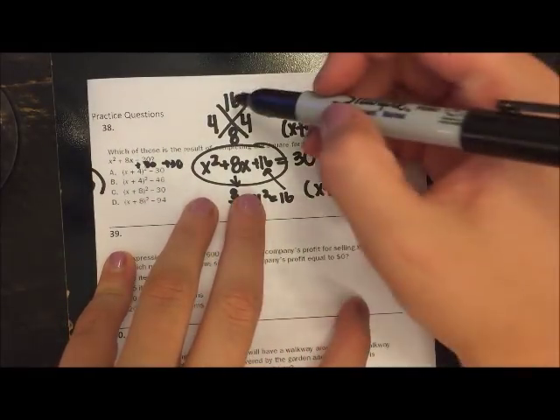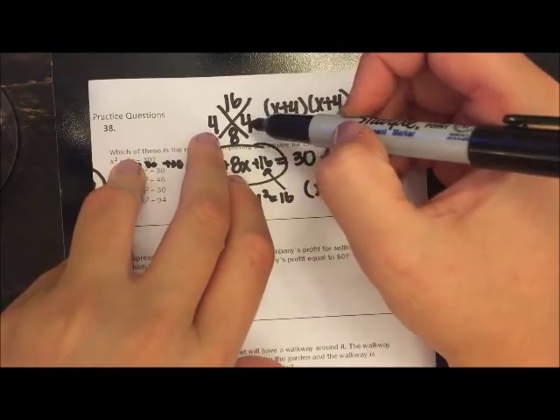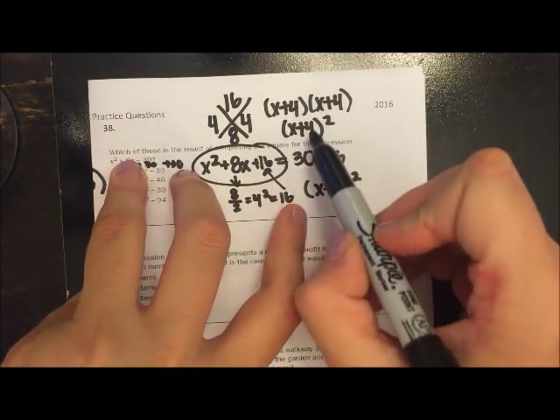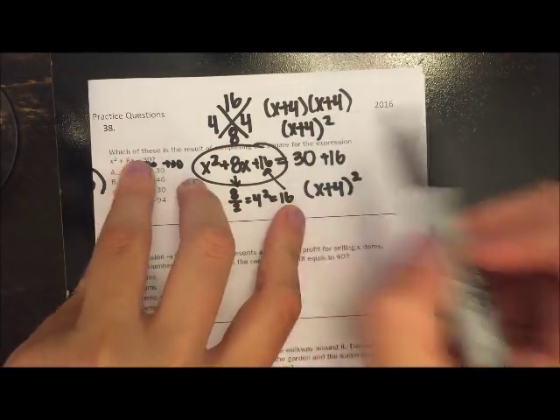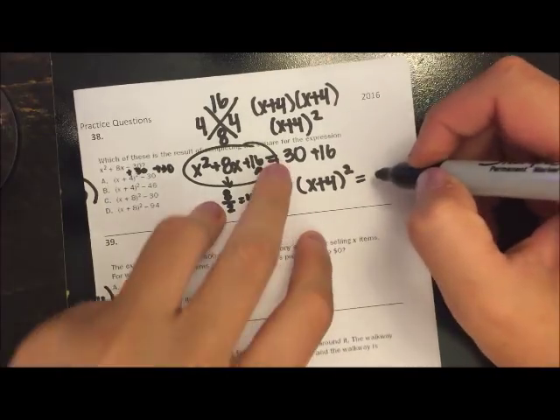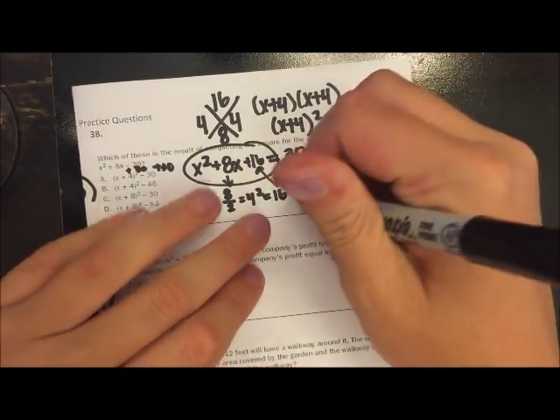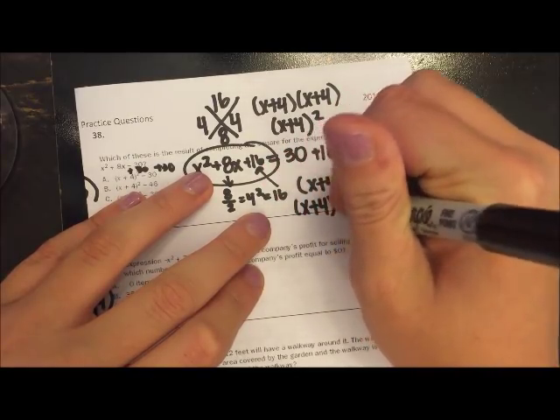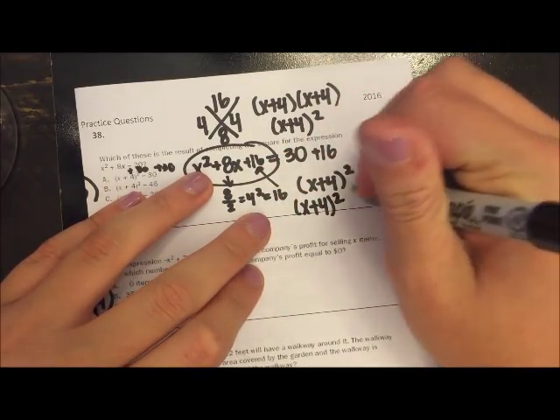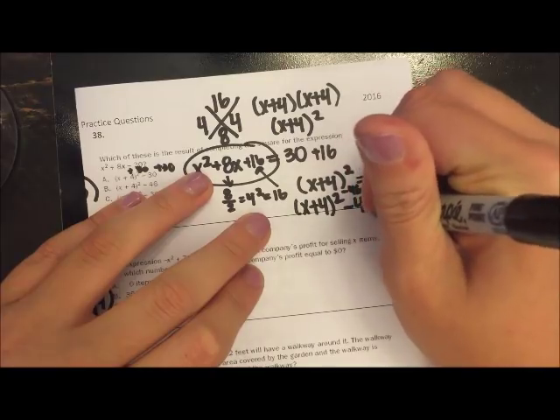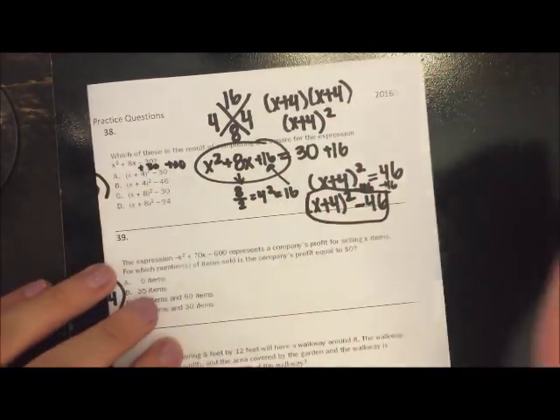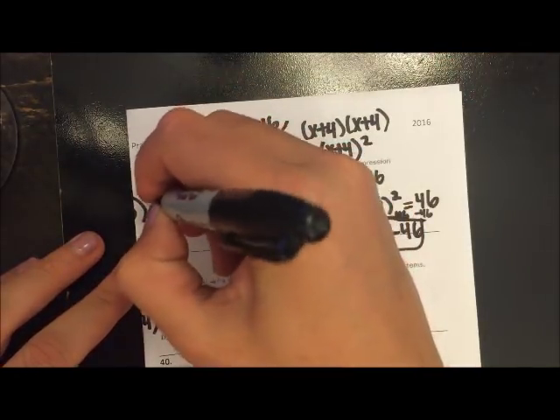Sorry, you missed all that. 16 and 8, my numbers are 4 and 4, so if I have two of the same binomials, I can write it once and square it. And then equals, well, 30 plus 16 is 46, but we're going to move it back to the other side, so x plus 4 squared. If I subtract 46, it becomes negative. So let's see, B would be my option.